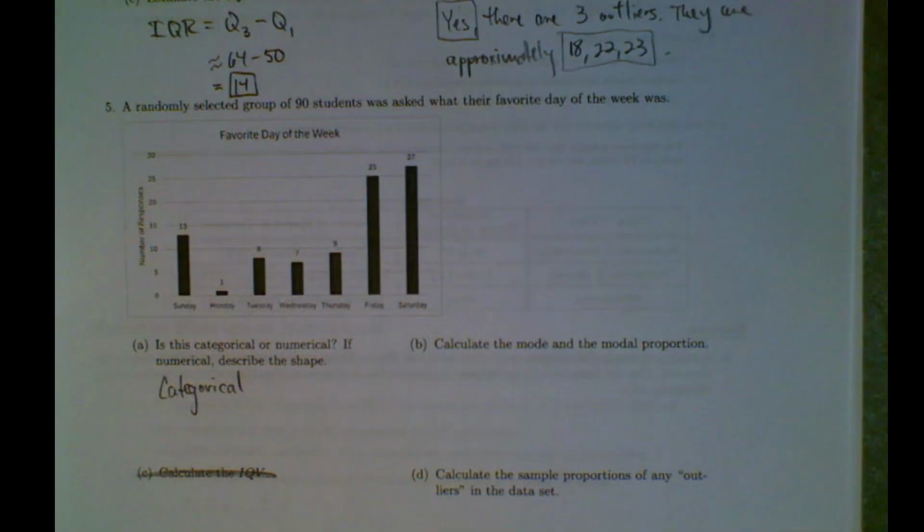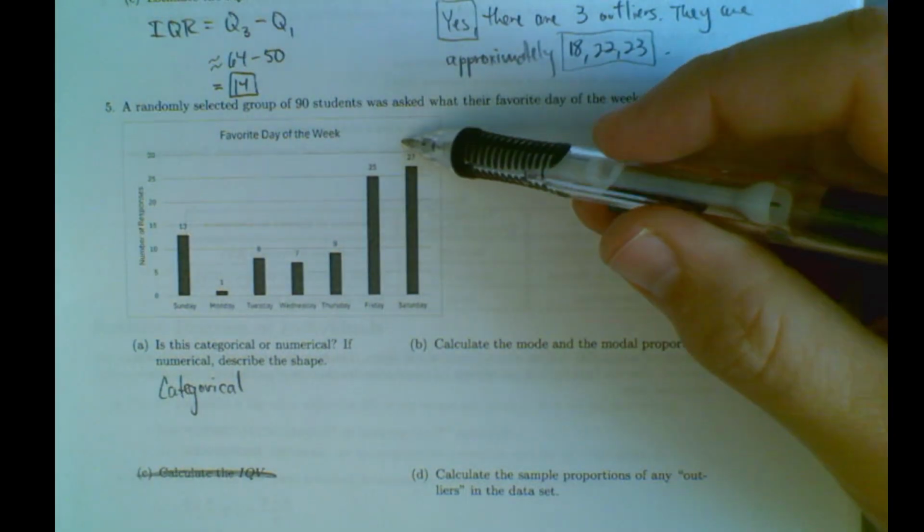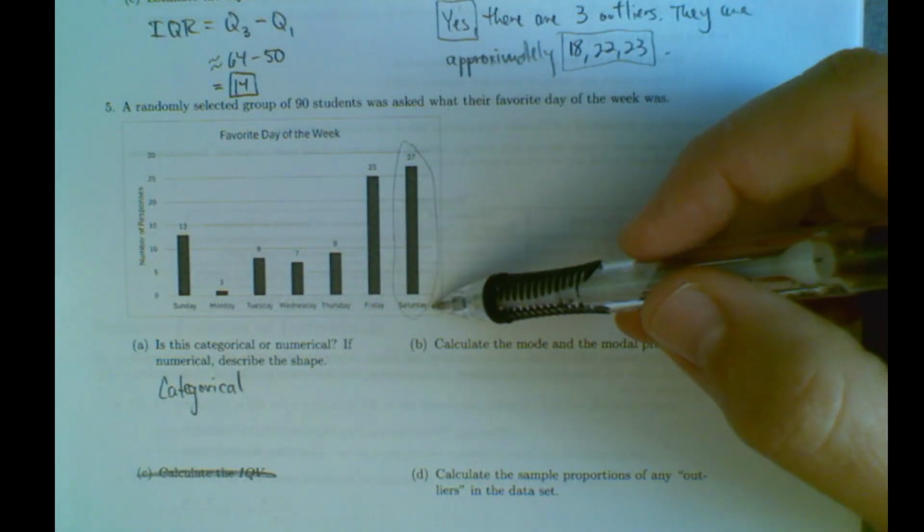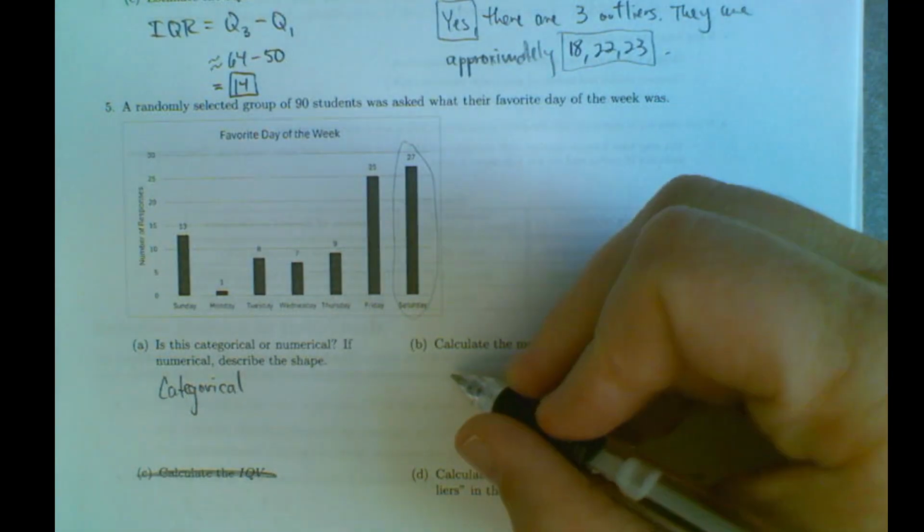Since it's categorical, we don't have to talk about whether it's symmetric or skewed. That doesn't really make sense. So part B asks us to calculate the mode and the modal proportion. This is very similar to the dream job scenario, right? But remember, the mode is the category that repeats most often, which in this case looks like it's this category right here. So the mode is not 27, the mode is Saturday. Okay.